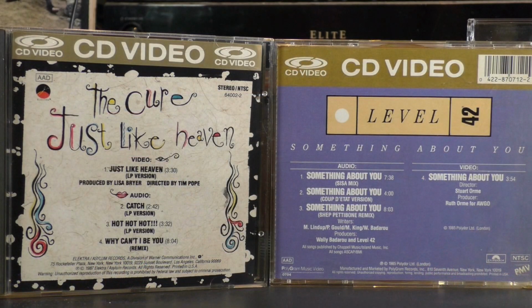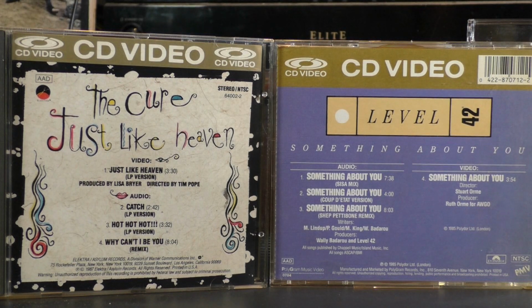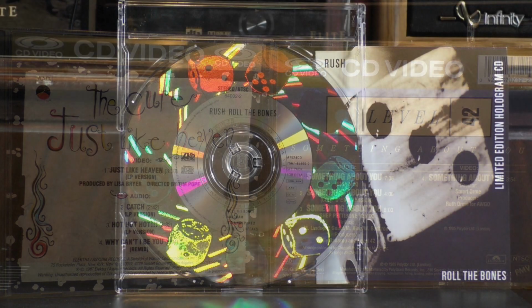limiting. More often than not, I find alternate mixes of songs on these discs, and I think it would have been a better push to have something like an artist interview.